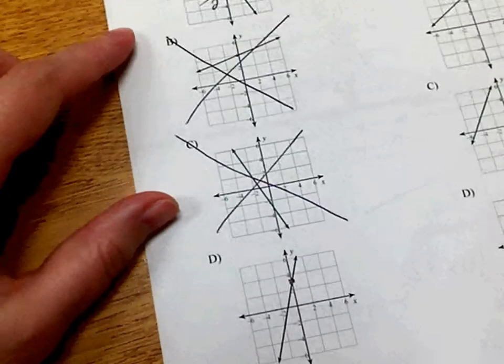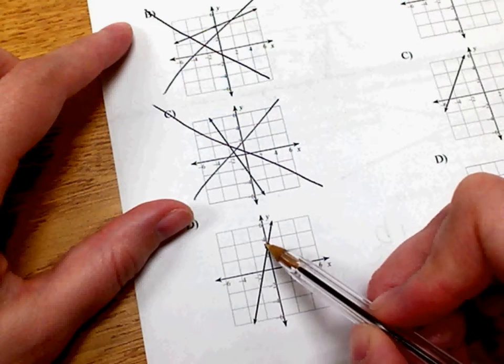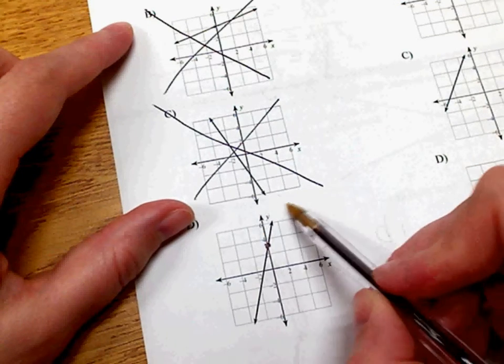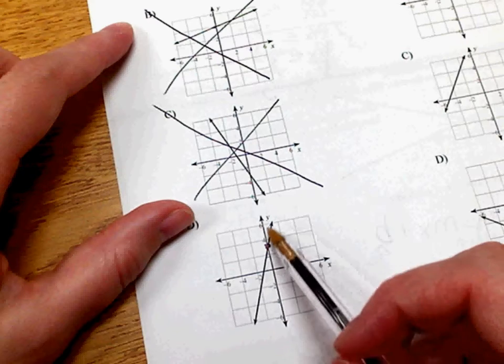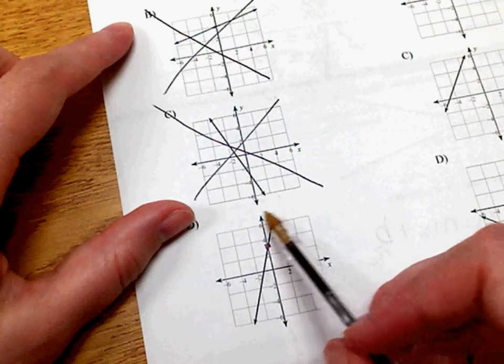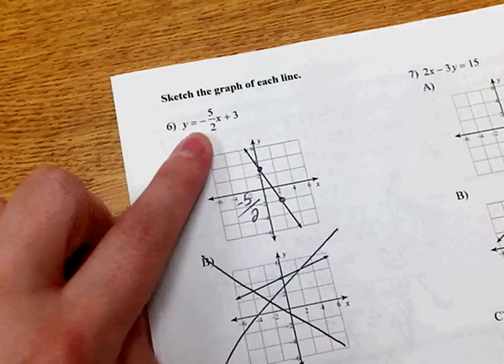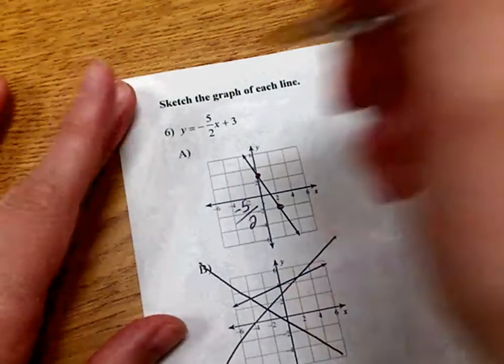Whereas this one here, you can tell that the next point would be up and over. It's going to be a positive. We can't quite see it up here, but it's going to be up 5 over 2. So it's going to be a positive slope. And we know this is a negative slope, so that can't possibly be it. It has to be A.